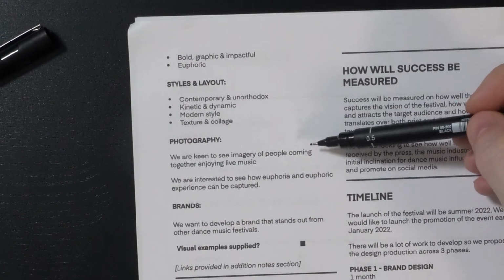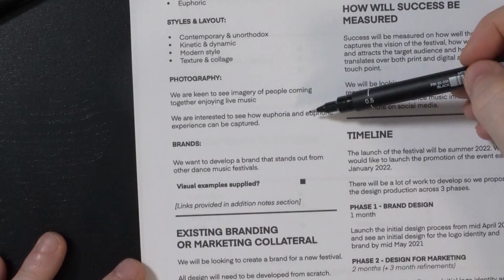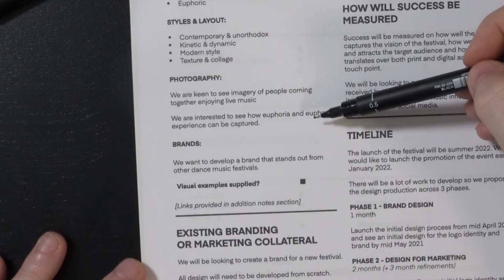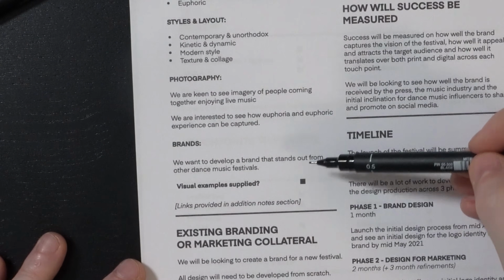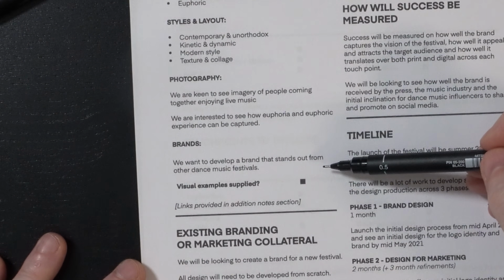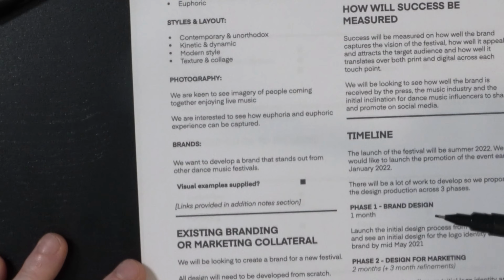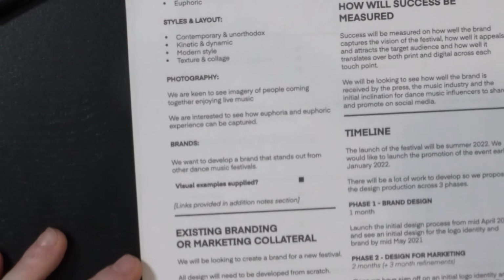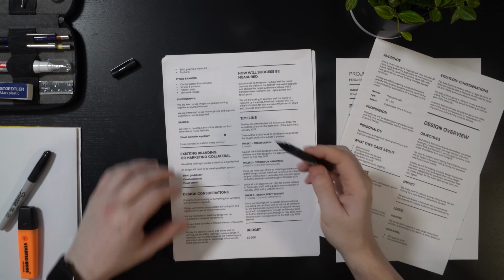For photography, it reads, we are keen to see imagery of people coming together enjoying live music. We are interested to see how euphoria and euphoric experience can be captured. For brands, it reads, we want to develop a brand that stands out from other dance music festivals. So in this instance, there are no particular brands mentioned they like. However, they do provide links to each competitor website in the additional notes section to view.